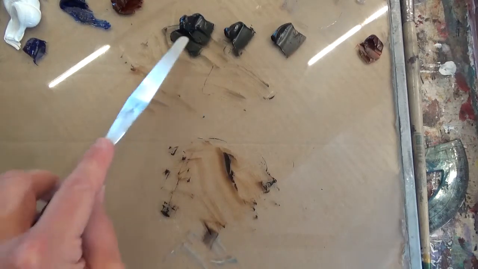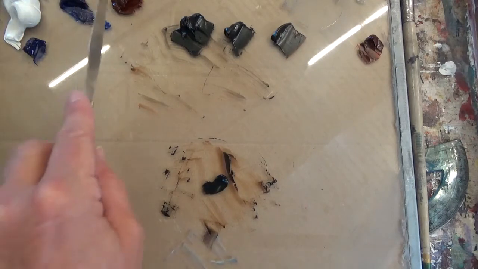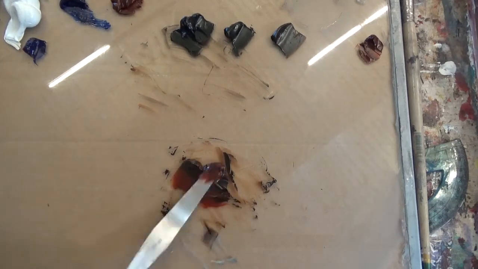And then I've got to go one more step, so I'm going to go with a small start of my neutral, and then more of my burnt sienna.